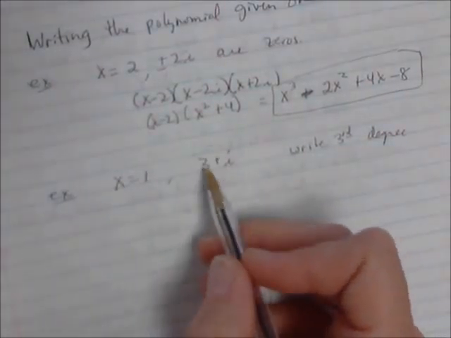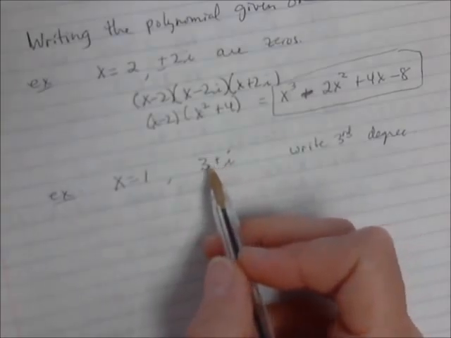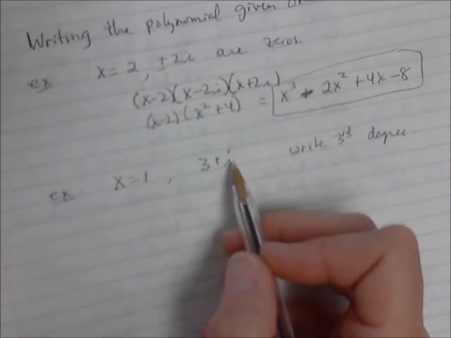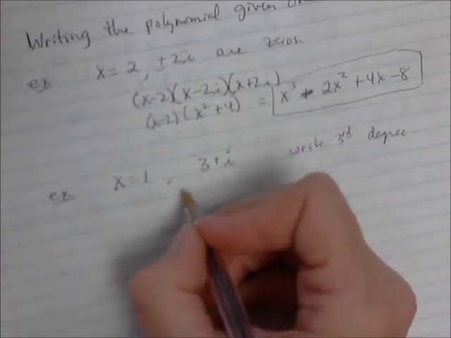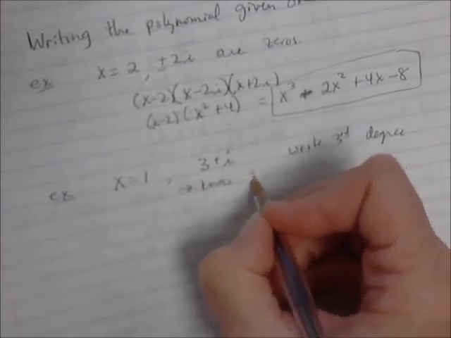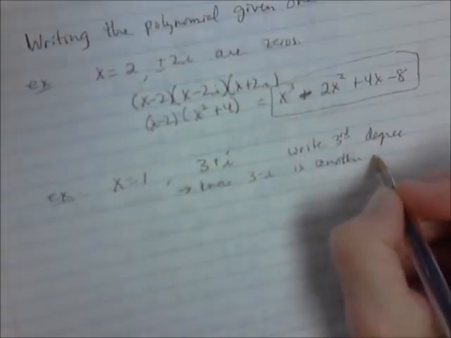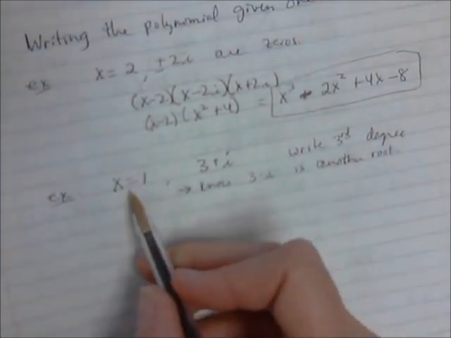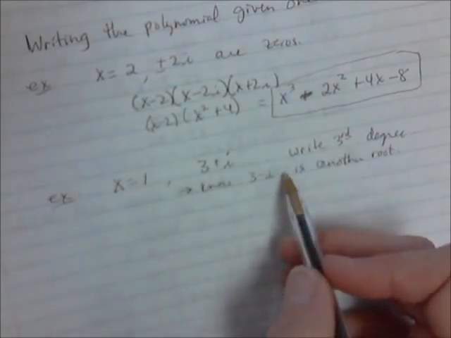All we ever have to be given if we have an imaginary root is one of the two, because imaginary roots and radical roots come in conjugate pairs. So we have to know this, that 3 minus i is another root. So here are 3 roots, 1, 3 plus i, and 3 minus i.